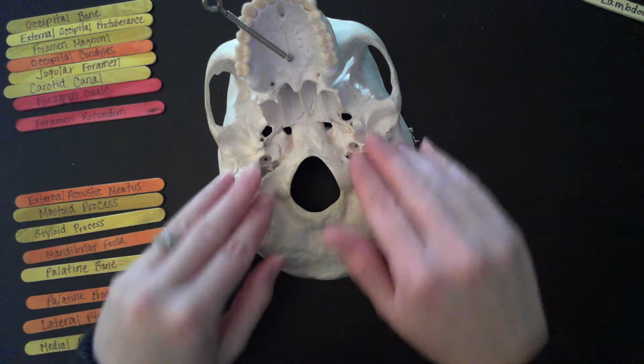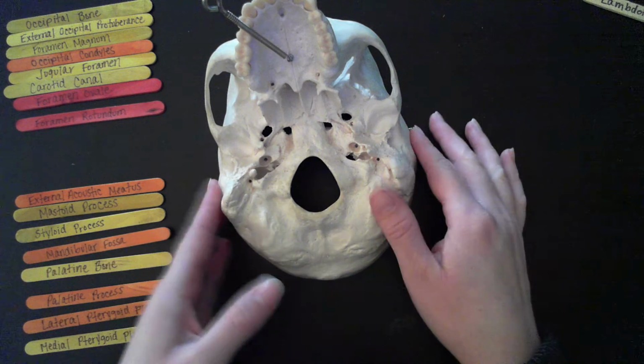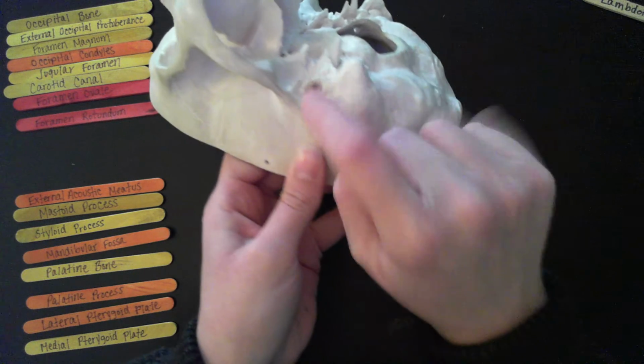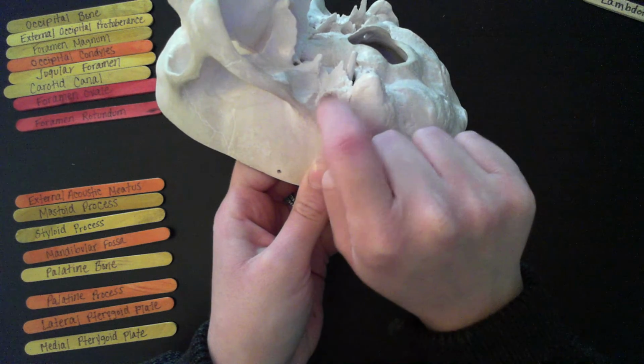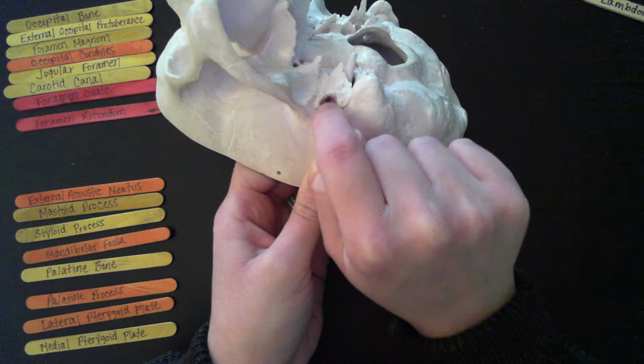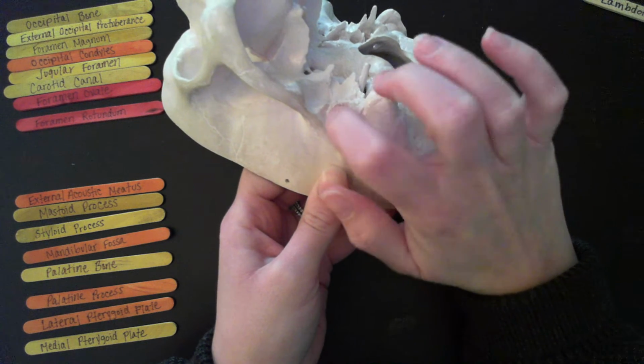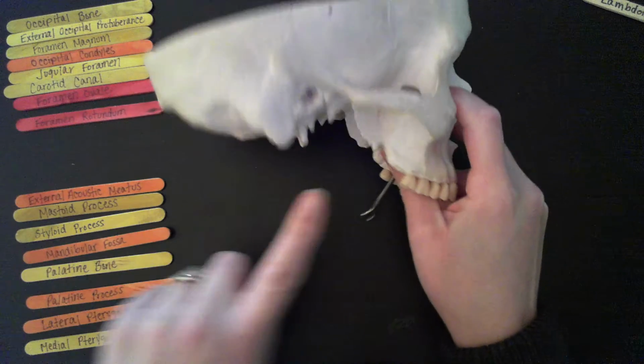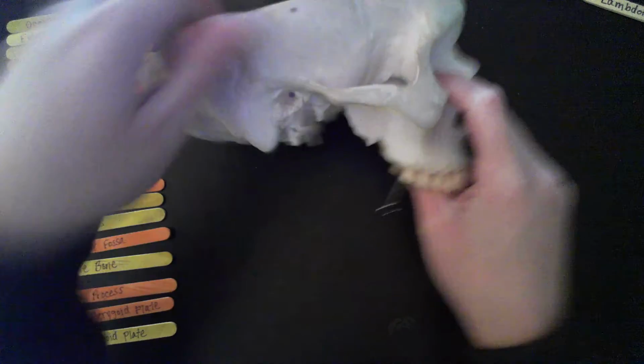Quite a bit of activity going on over here. I'm going to turn him laterally. Starting off, you have this hole here. This is your ear canal. So, if you're holding him properly, you can kind of see this is where his ear would be.